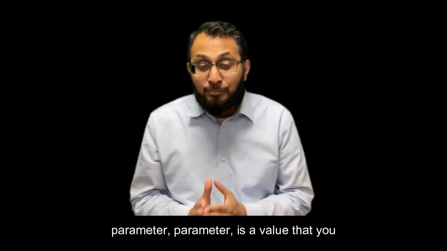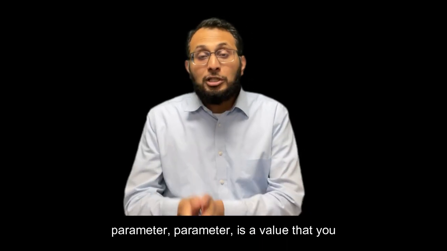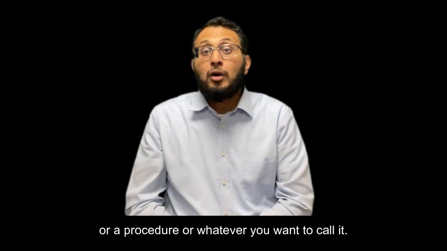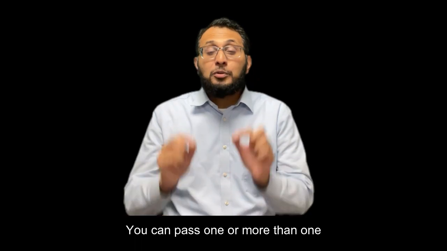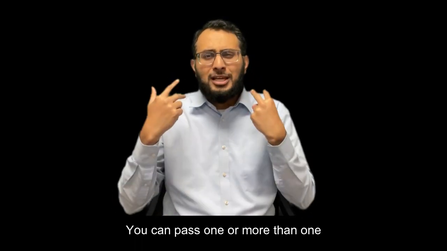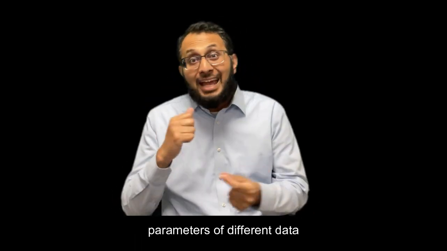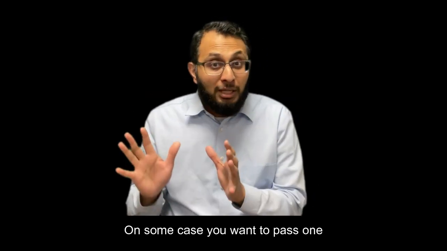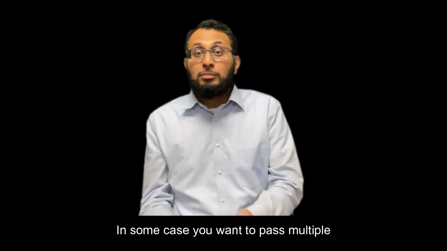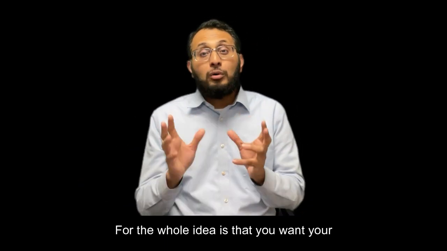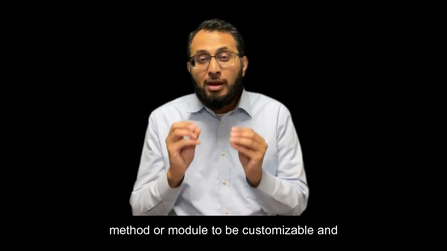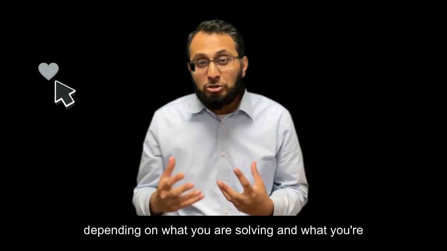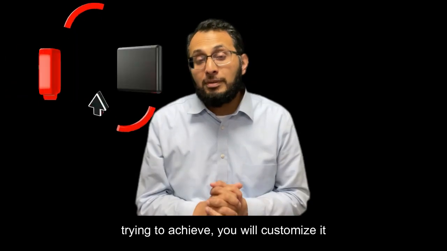Now, a parameter is a value that you pass into the body of a module or a method, or a procedure, whatever you want to call it. You can pass one or more than one parameters of different data types into the body of a method, however you want to use it. In some cases, you want to pass one parameter. In some cases, you want to pass multiple parameters. But the whole idea is that you want your method or module to be customizable. And depending on what you're solving, what you're trying to achieve, you will customize it differently.